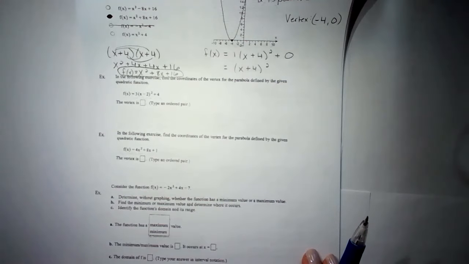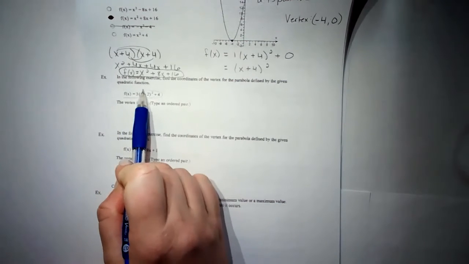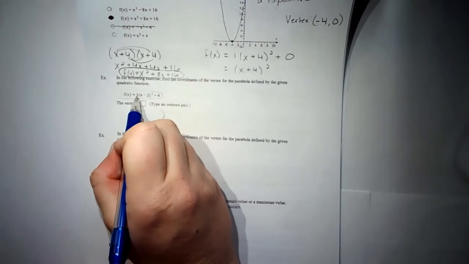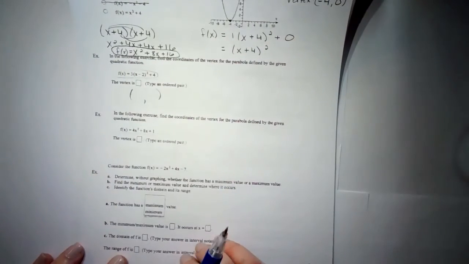Let's try some without a picture. Let's go the other direction. Okay, so in this case, they give us standard form. They want the vertex. That's all you got to do. And they want it as an ordered pair, so make sure you put it in parentheses. Okay, don't worry about the 3 out front. That just means A is positive and it has a vertical stretch put on it. That's all that means. We don't need him to find our vertex.